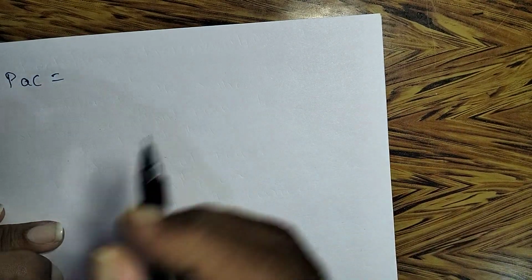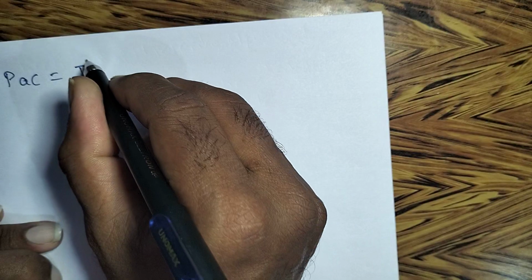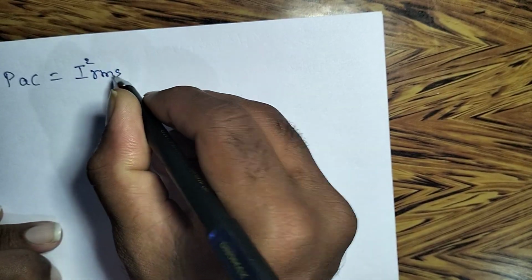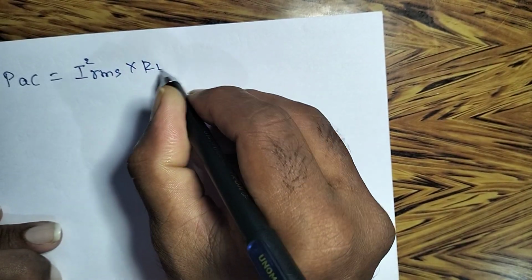Now let's calculate PAC. Again very simple, according to Ohm's law, PAC is I RMS square into RL.